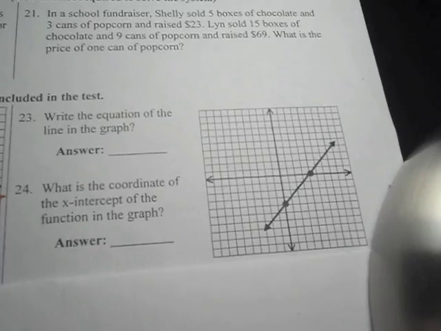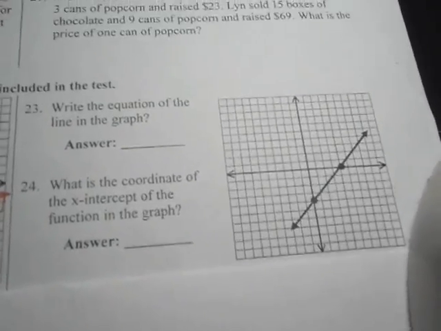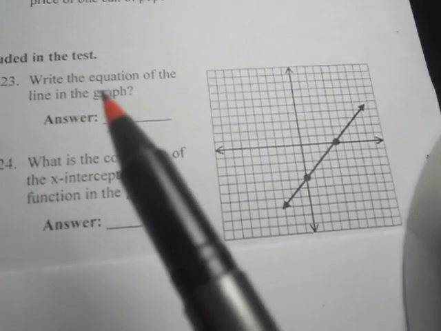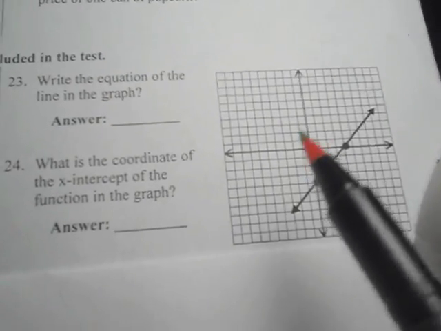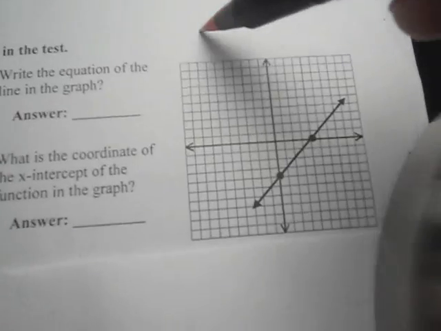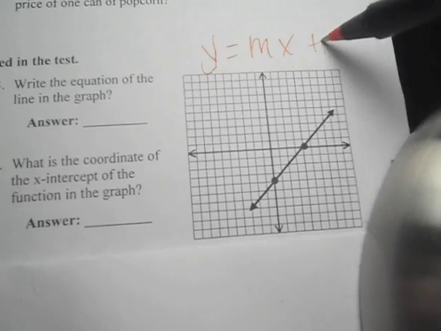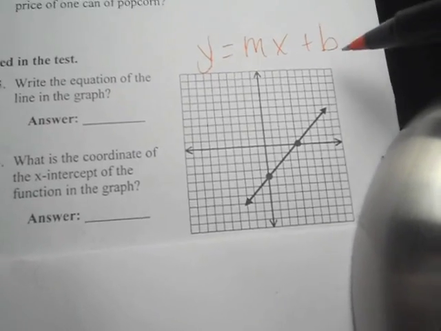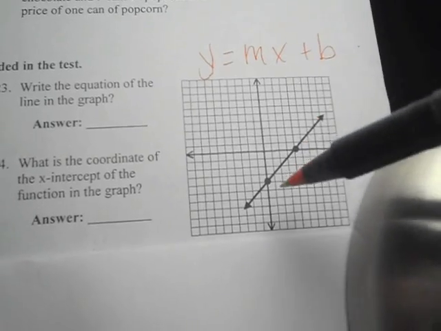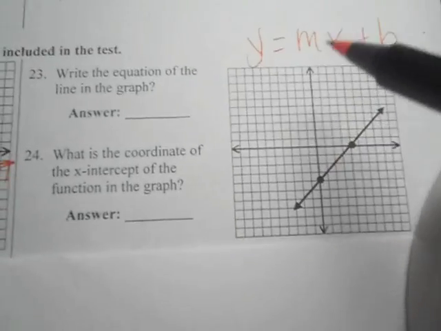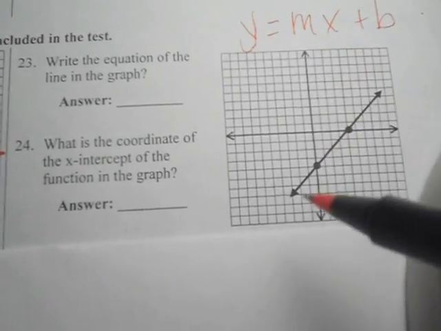Okay, number 23 says to write the equation of the line in the graph. Okay, what do we know about lines on a graph? We know that they are in the form y equals mx plus b. Can we find the m by looking at this graph? Let's check it out. We know that m is slope. So what is the slope of this line? Rise over run.